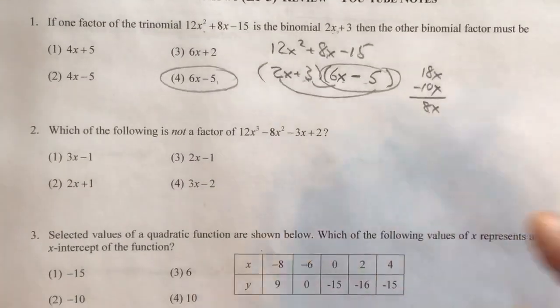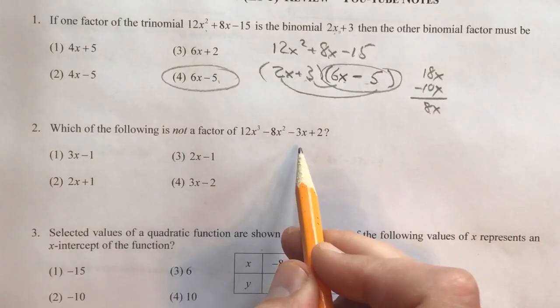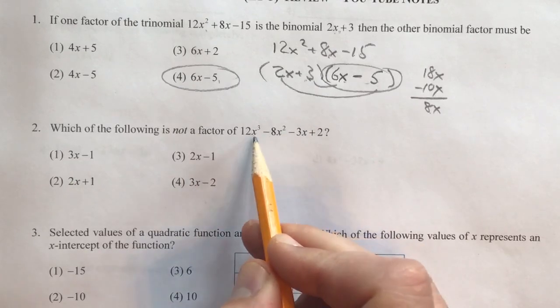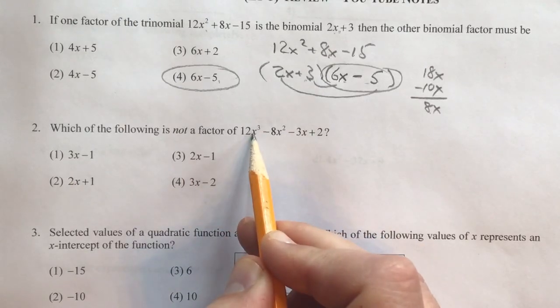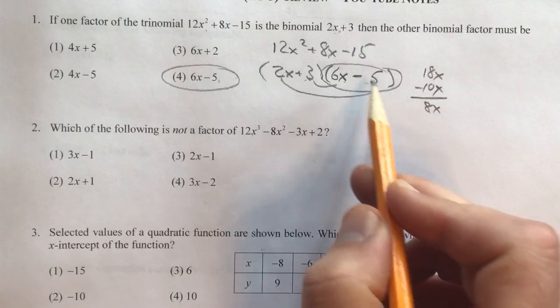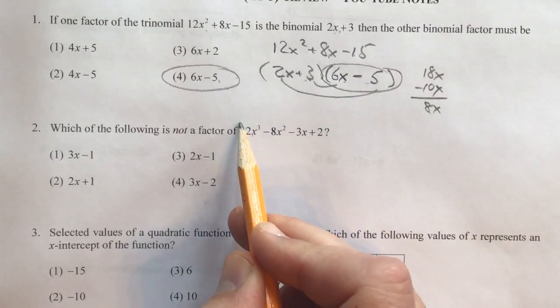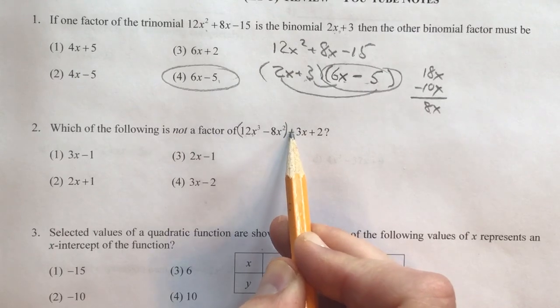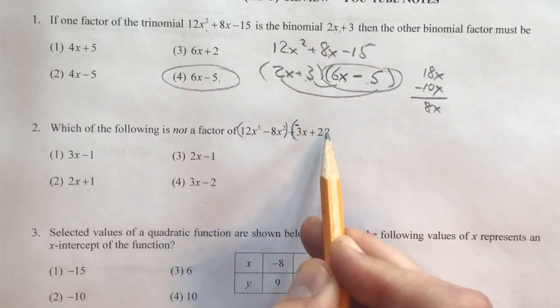All right, much tougher problem, which is not a factor. This is a third degree equation. So how do you handle this? You don't unfoil it. This is more complicated. We got a group. It's called the grouping method. I don't like that negative sign there. I'm going to make that a plus negative 3.